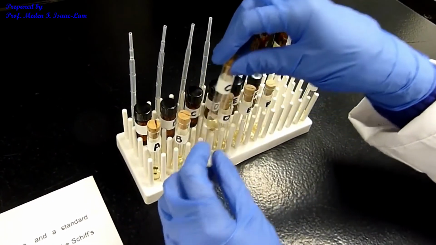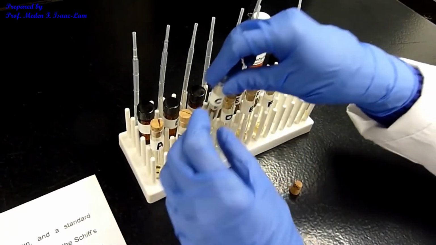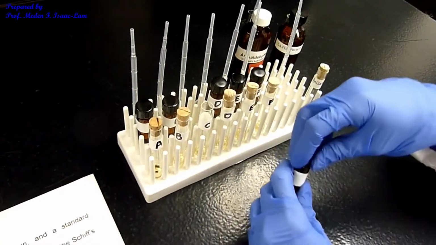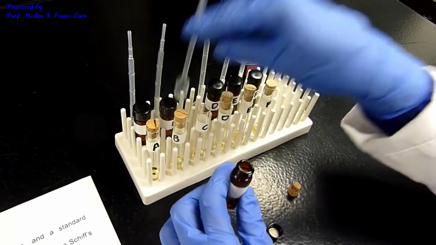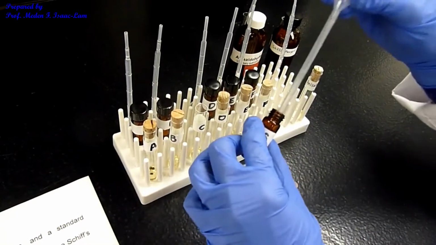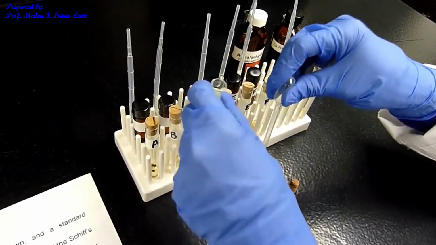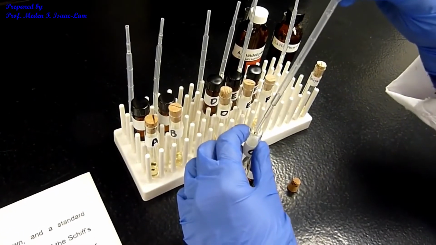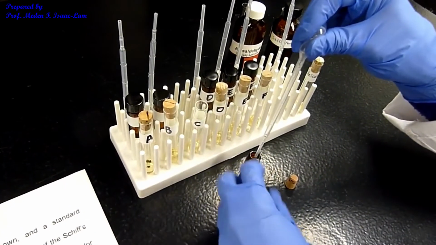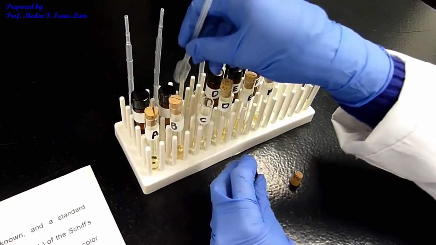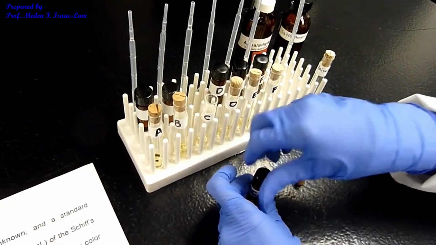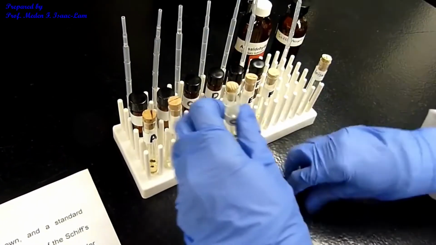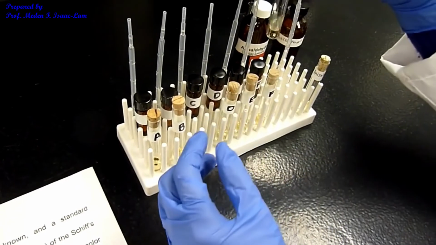And then unknown C. One drop again. And then shake.